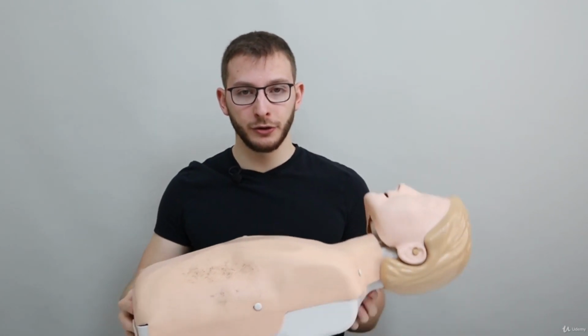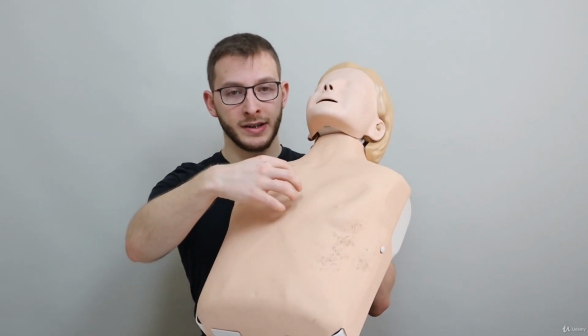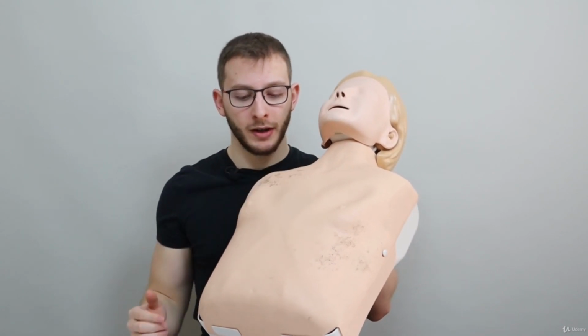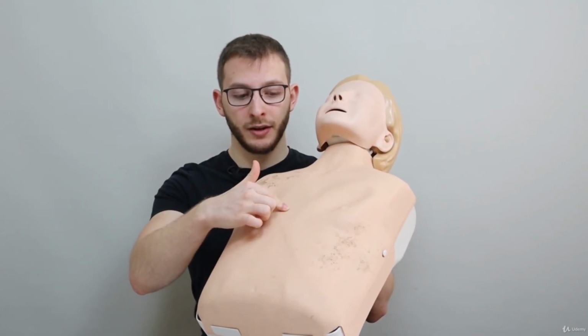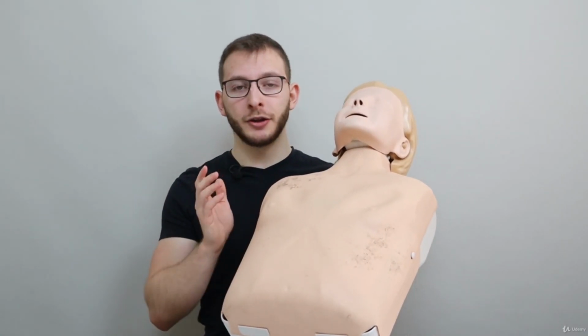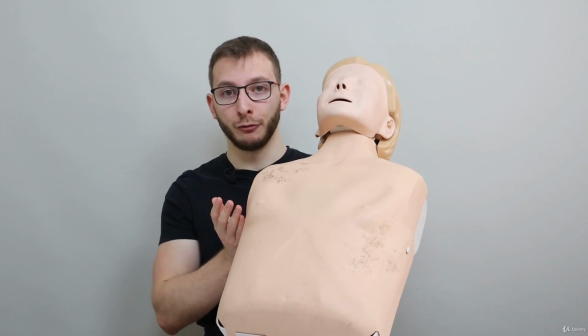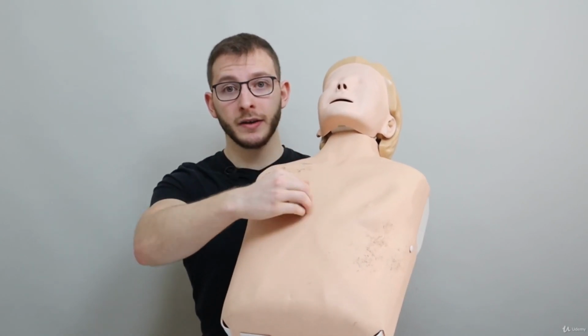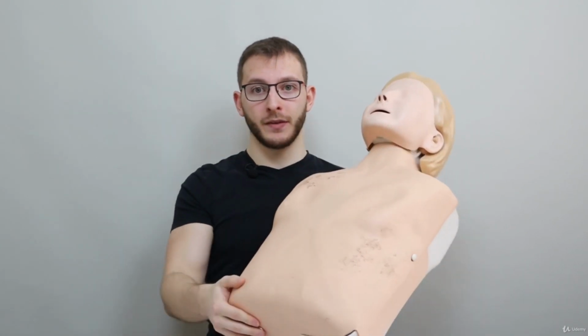Next part is you want to find the exact middle spot of his chest bone, which is usually between his nipples. But as long as it's in the middle of the chest bone, you're going to be fine. If it's a woman, then try to imagine where the armpit hair would end, and that should be the same spot, right in the middle of the chest bone.